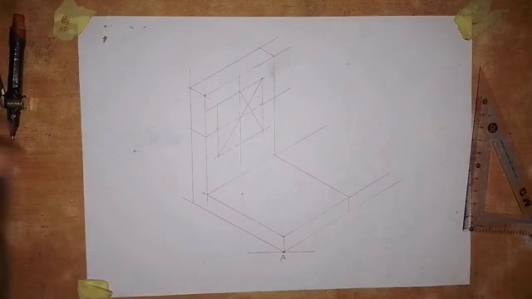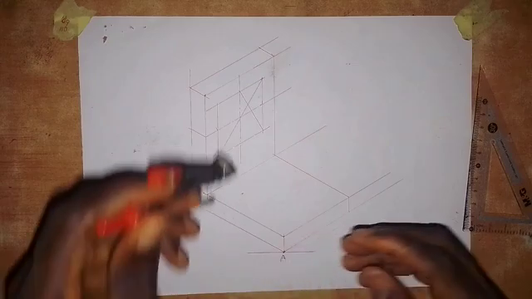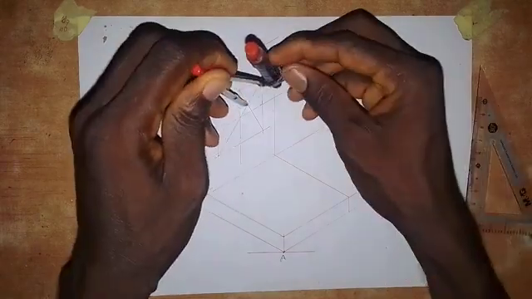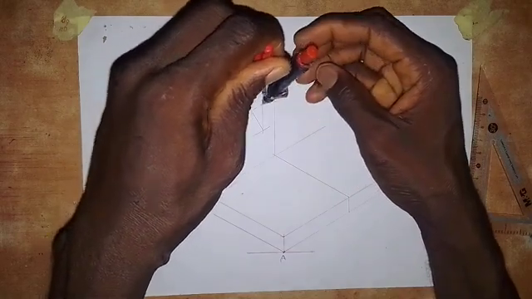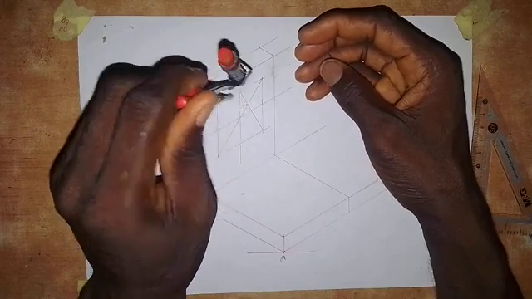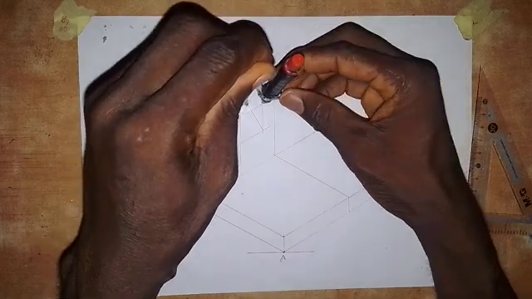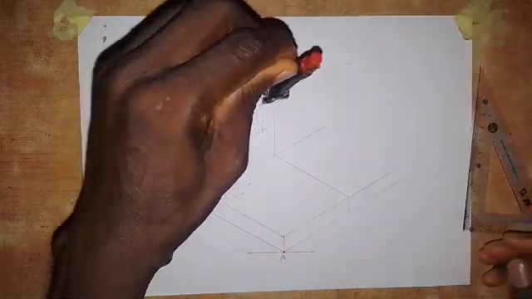Then the next thing that we are going to do is that we take the compass. Okay, so we put the pinpoint of the compass here at this point, and we extend it to this point here. So extend to this point, and then we are going to draw. So take it easy. So we are going to draw from here. So we draw an arc from here.